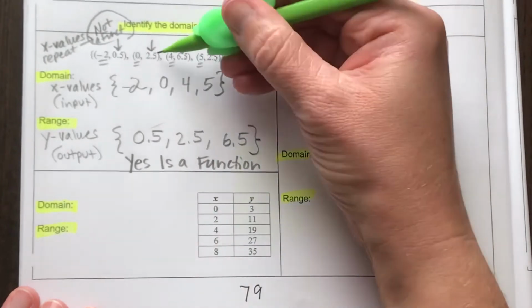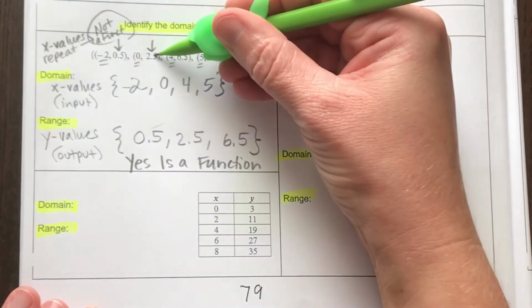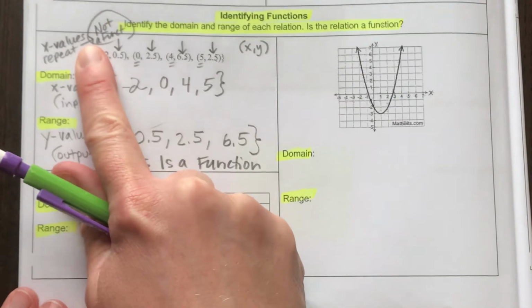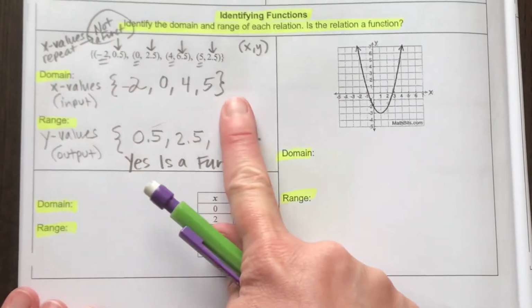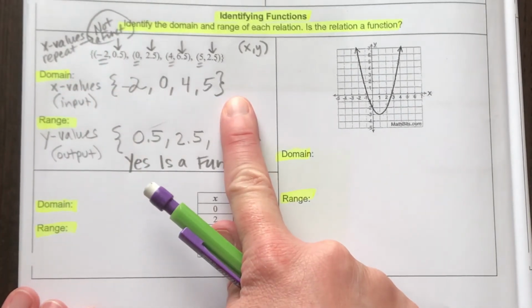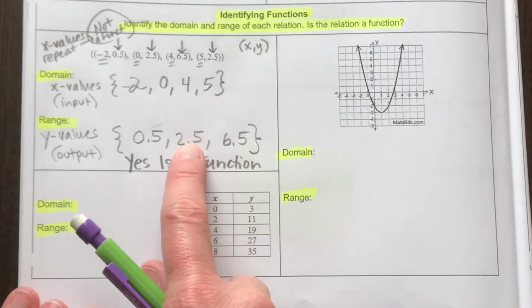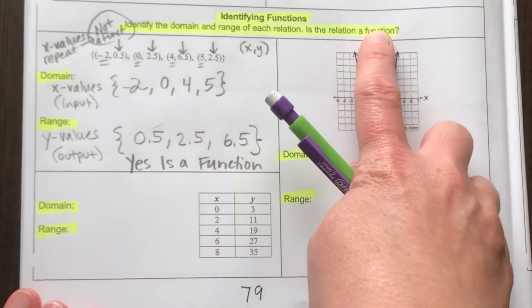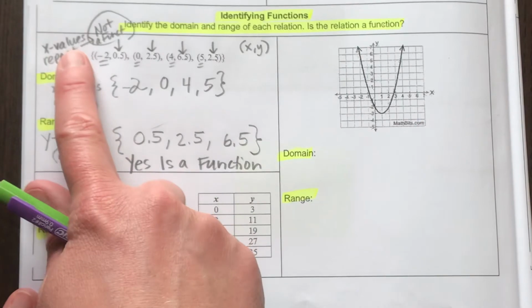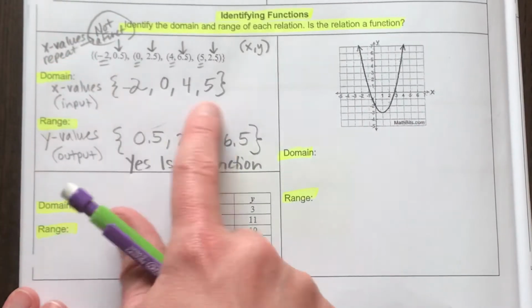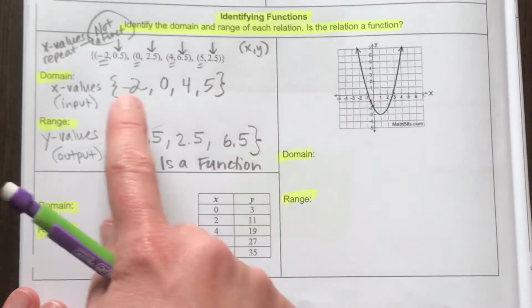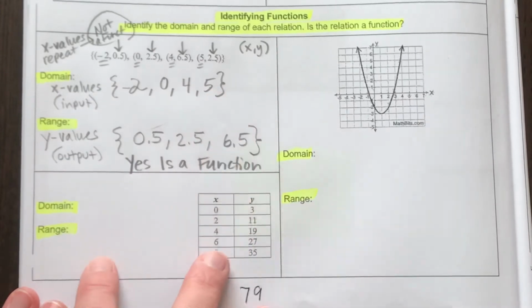I notice that there is a repeating y value, but that is not how you identify a function. It is strictly only the x values that you look for. So it doesn't even matter that this repeated, because that's not what represents a function. If x values repeat, it is not a function. If no x values repeat, it is a function.